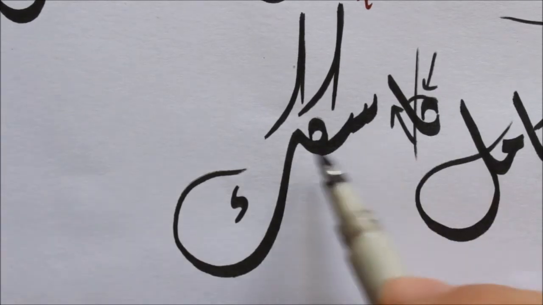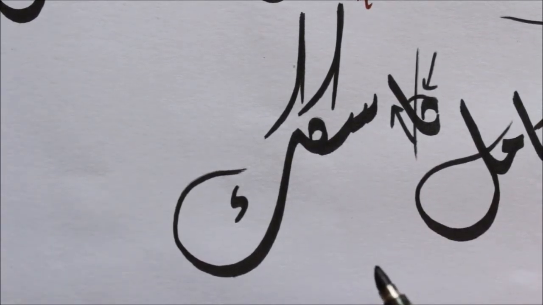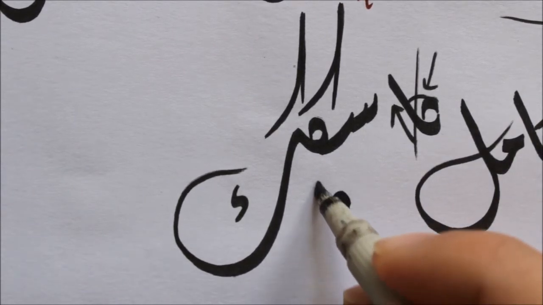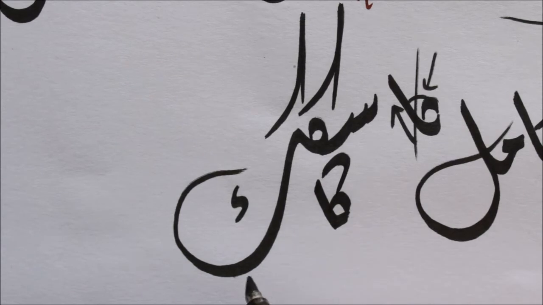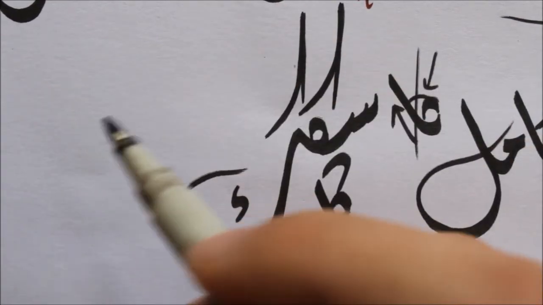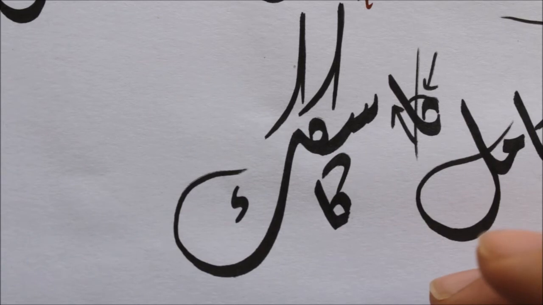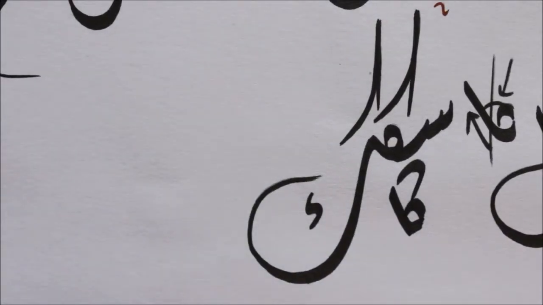This is just a special case for the Kaf and Diwani. It's like the Kaf and Ruqa, this one, but here it's more circular. Lam at the end of the word, we talked about it, looks like that. Kaf on the other hand looks totally different, like a ba.